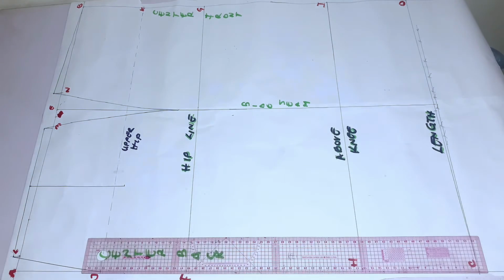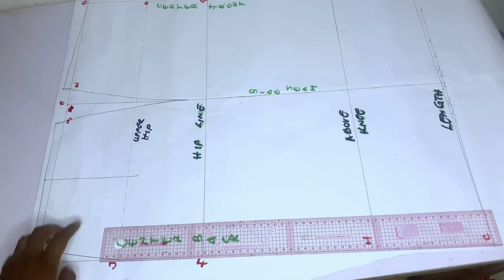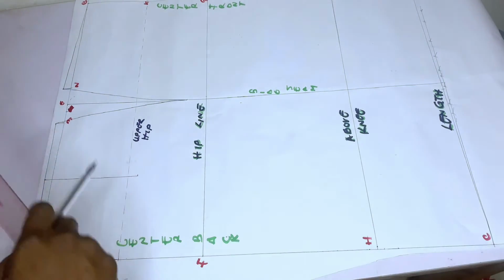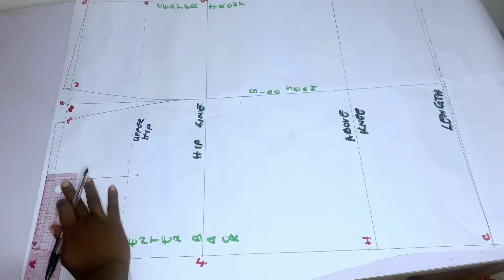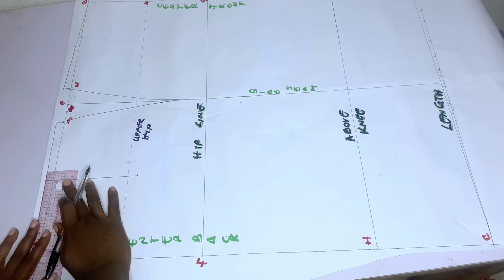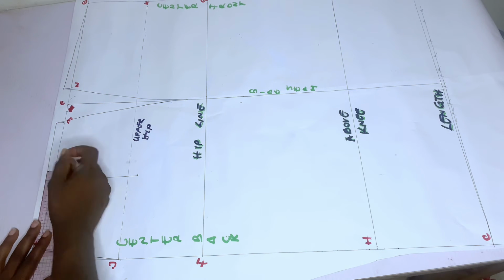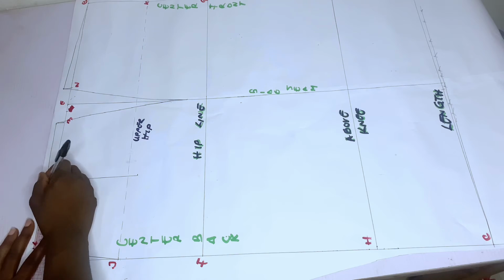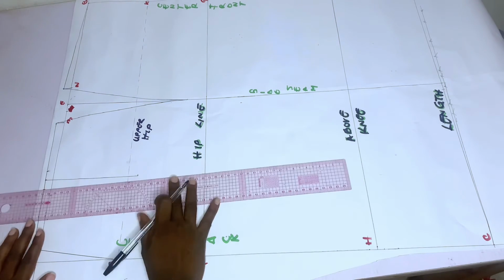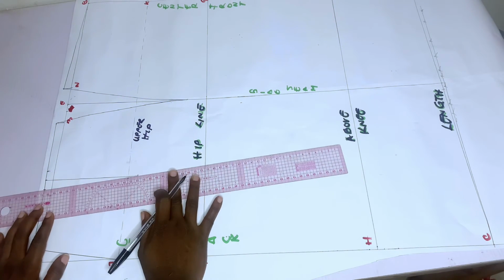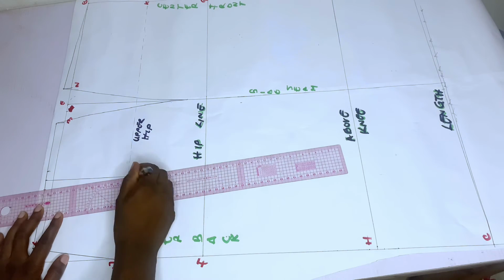Now you mark half of your back dart suppression on each side of the line at the waistline. My back dart suppression is 4 cm, so I'm going to mark 2 cm on either side of the line. Then I'll connect them back like an arrow to the tip of the line. That becomes your back dart.